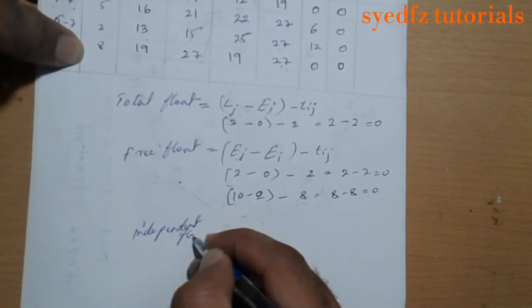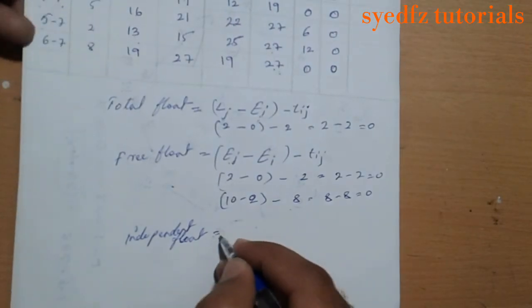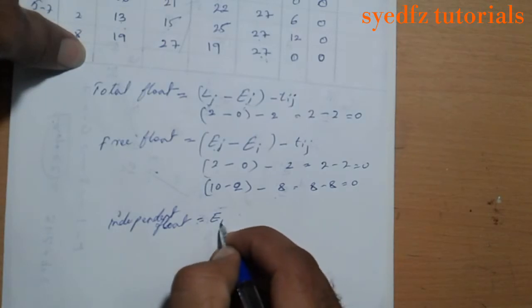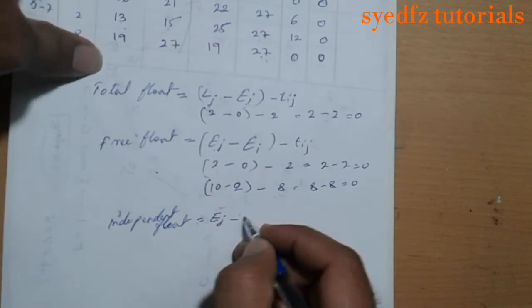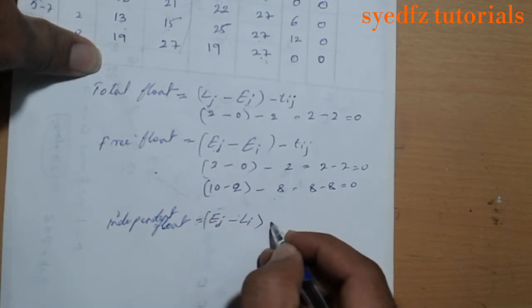Independent float is earliest finish minus latest start minus duration.